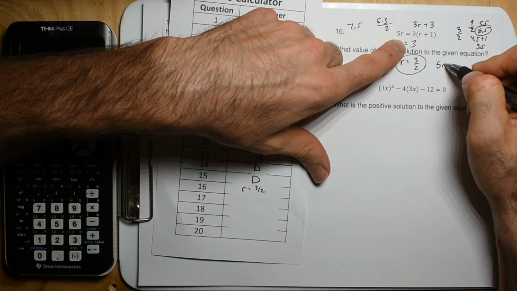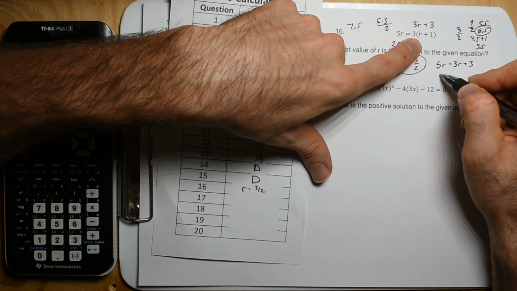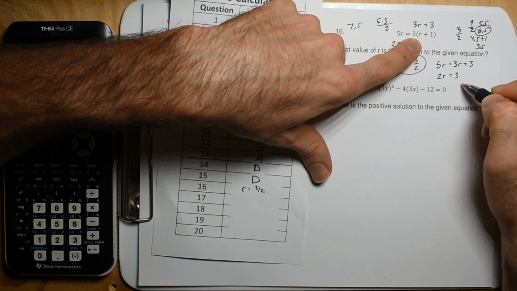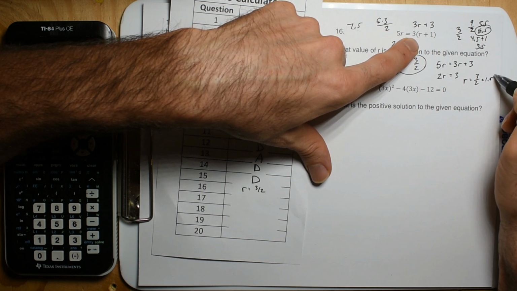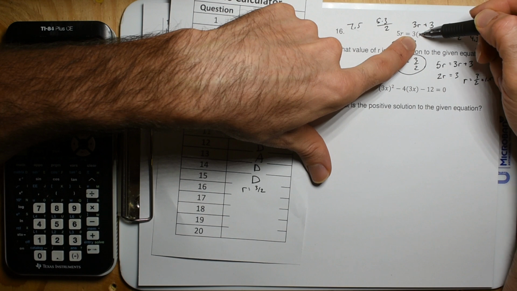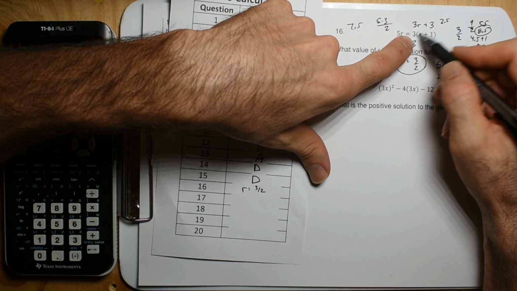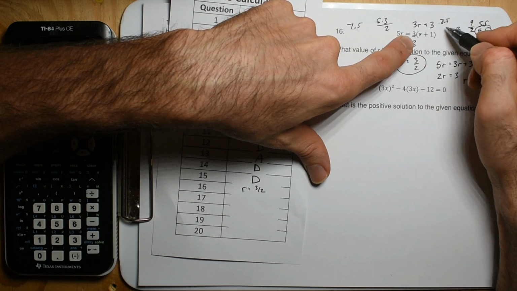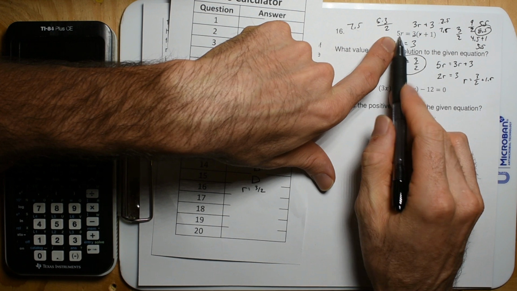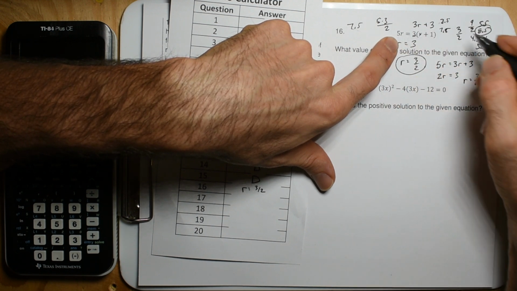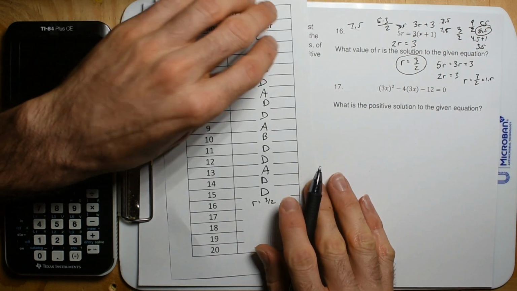So we're going to have 5R is equal to 3R plus 3. Subtract 3R, that's 2R is equal to 3. R is 3/2. R is just 1.5. So if we have 1.5 plus 1, that's 2.5, times 3, that's going to be like 6, plus 1.5. So that's 7.5. And then if we have 5 times 1.5, well, that's 7.5. I'm done with that one. I don't want to think about that one ever again in my life.